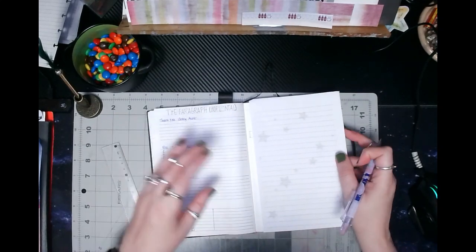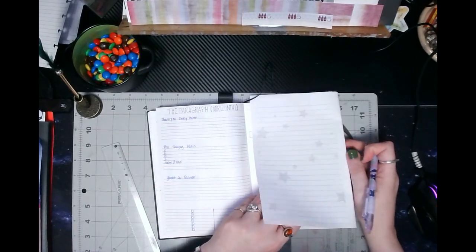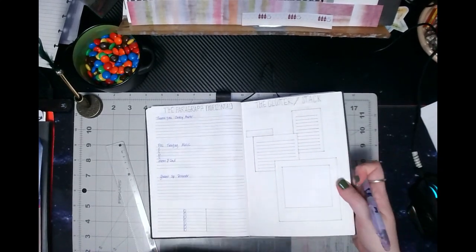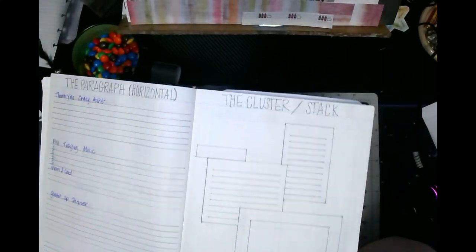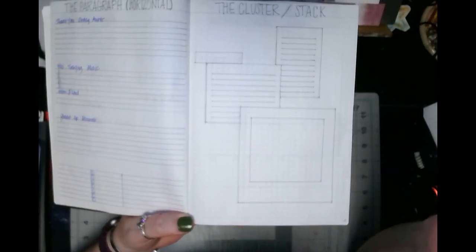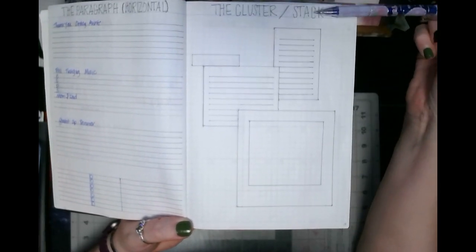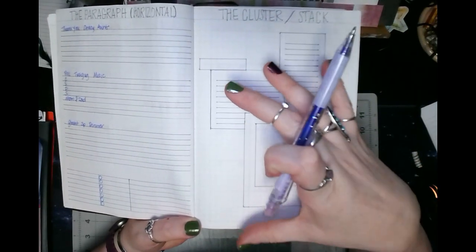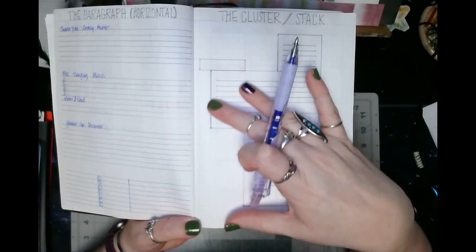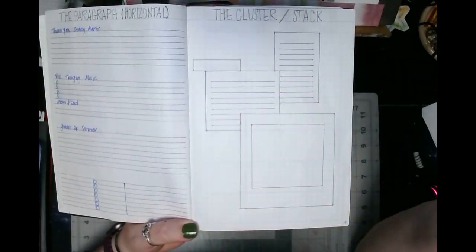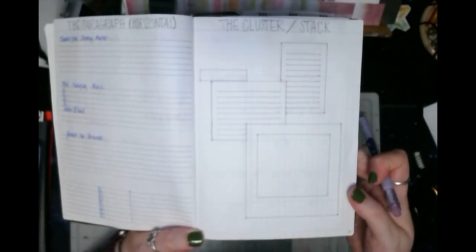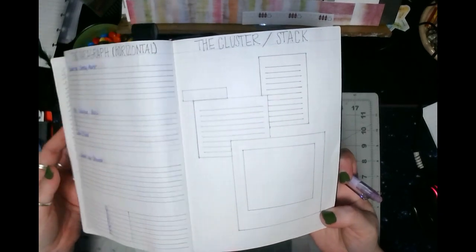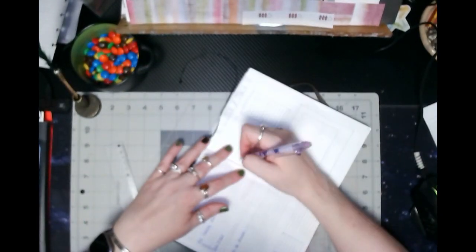There's a format that's also very common. That's a cluster or stack format. Now that's usually using stickers, but as you can see, very easily drawn out. Clustering or stacking boxes that are of one category and they keep all of the category in the same spot. So I could take this cluster and I can use it for Thanksgiving, where I can label that.